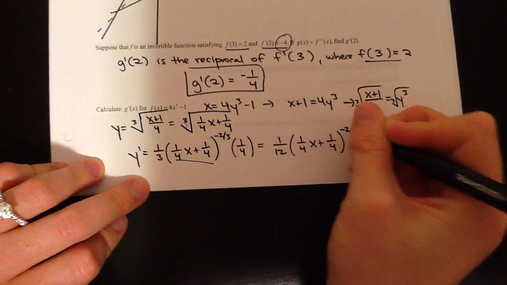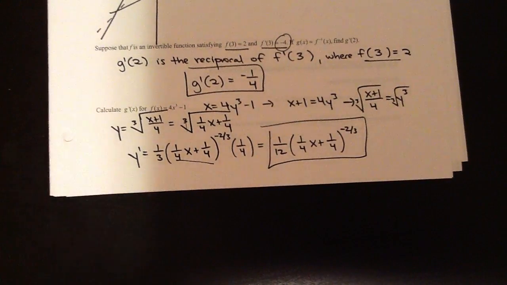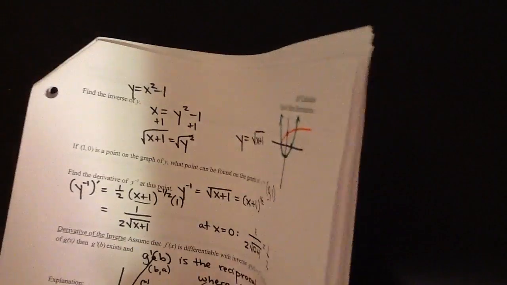Now, if you don't like the negative 2/3 and you want to flip it to the denominator, or you want to write it as the cube root of something squared, feel free, but I think this is probably far enough for us to just leave it. All right, so we've got a little bit more to work through here.